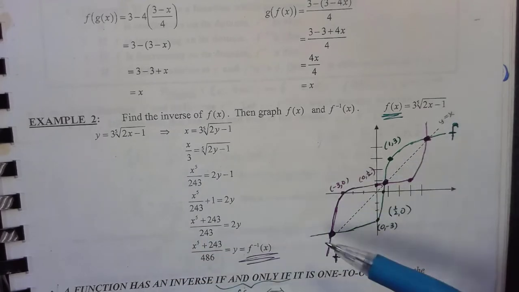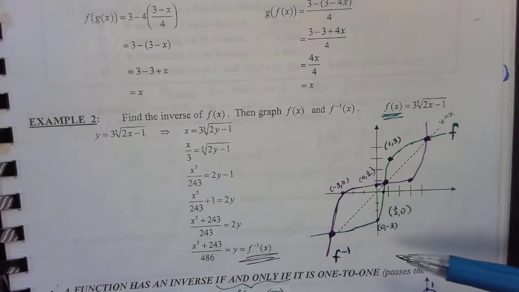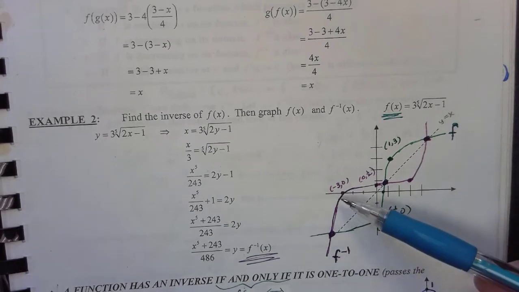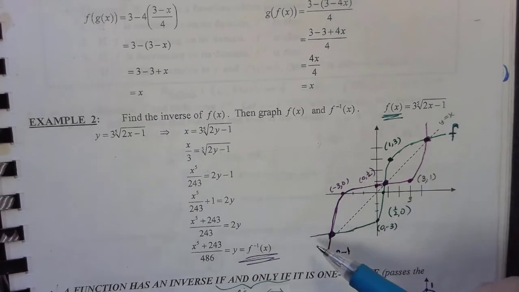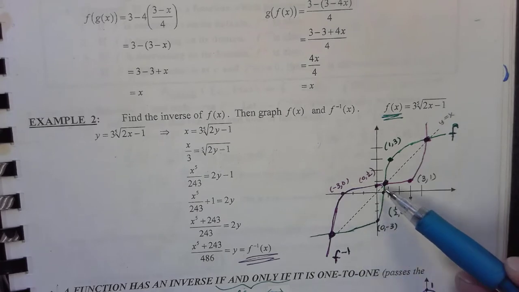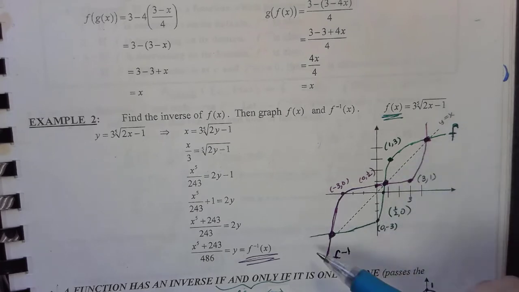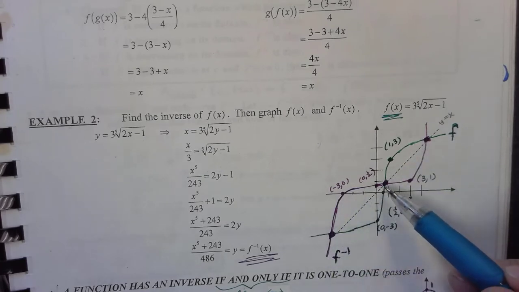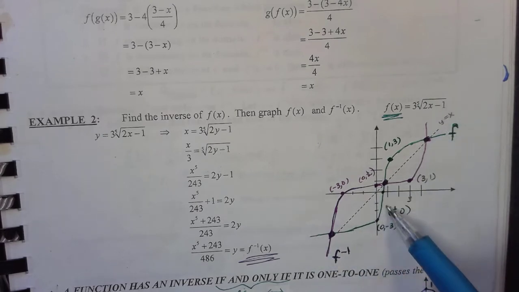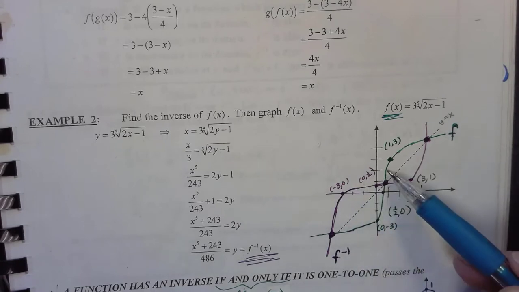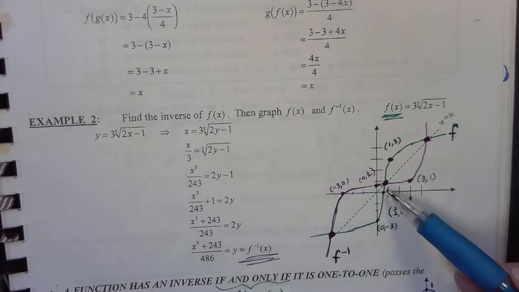And in purple is my inverse. And notice (0, -3) becomes (-3, 0). (1, 3) becomes (3, 1). Notice that f is increasing, and so will f inverse. Notice where f is concave up, the inverse is concave down. Where f is concave down, its inverse is concave up.